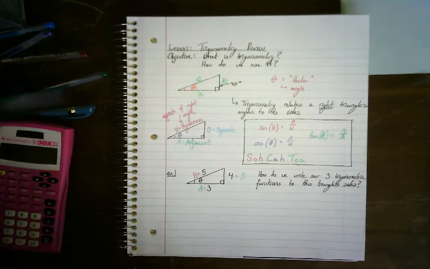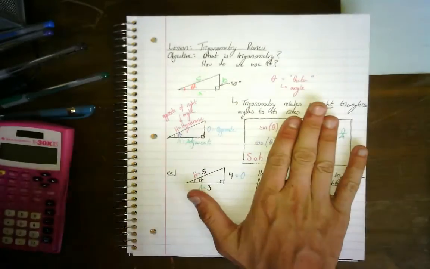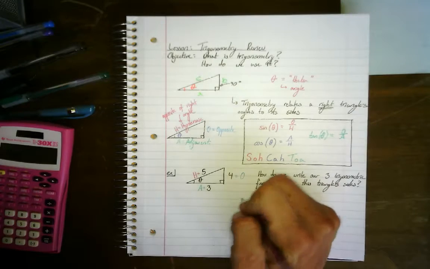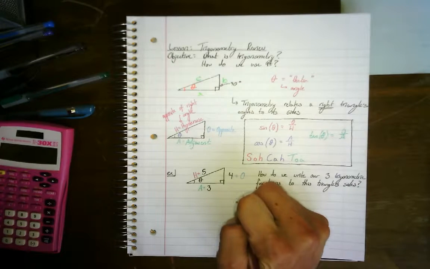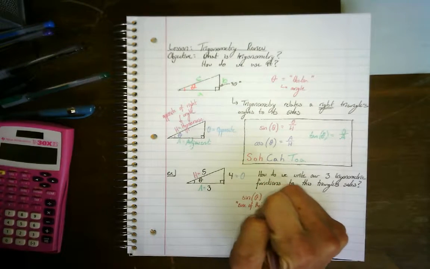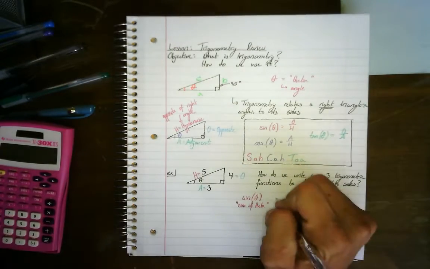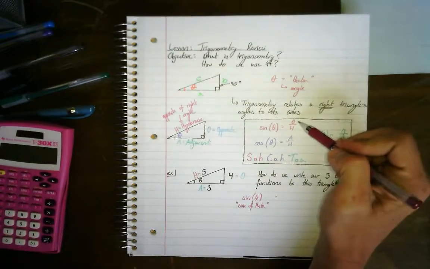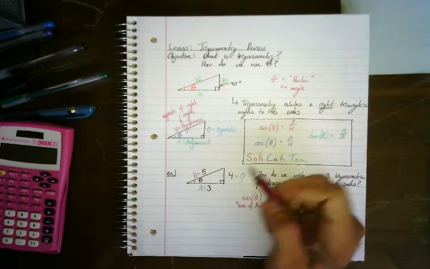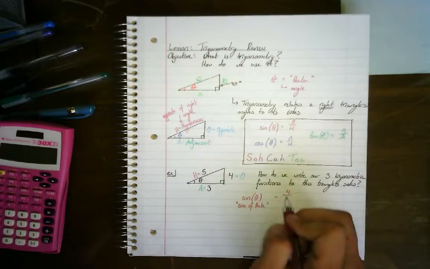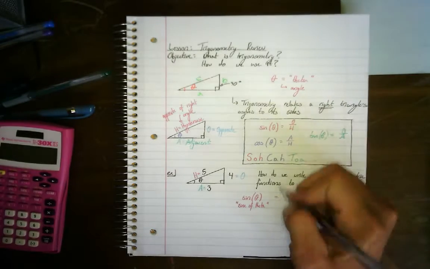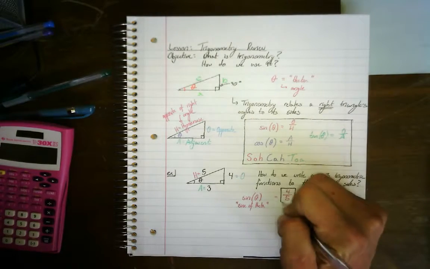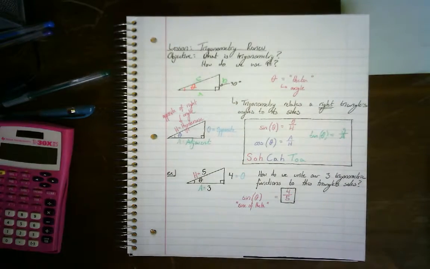So we first got to look at each one individually. We want to first check out sine and say, hey, if we want to figure out the sine of our angle, the sine of theta, that's going to be equal to the opposite over the hypotenuse. Well, we know the opposite side here is equal to 4, and the hypotenuse is equal to 5. So that's all there is to it. We're just trying to say, if I have an angle and I'm trying to relate it to the ratio of the opposite side and the hypotenuse side, it's actually going to be the sine of theta.